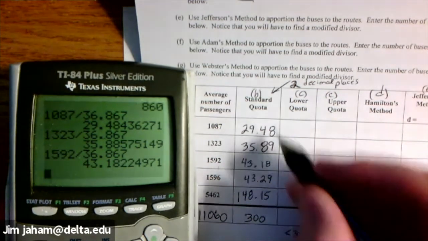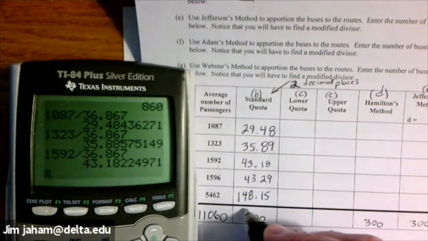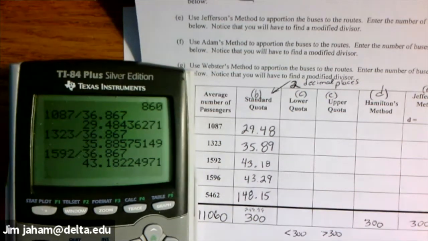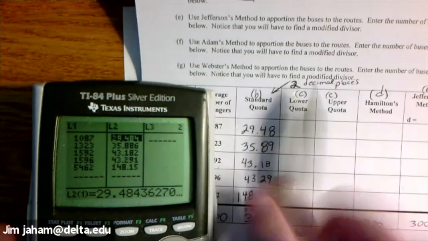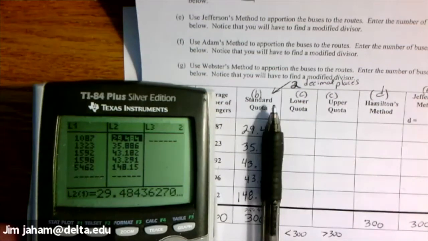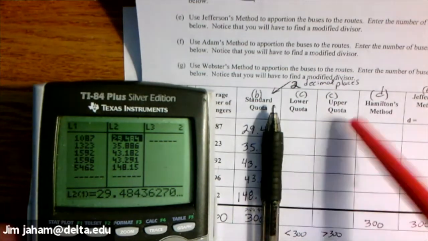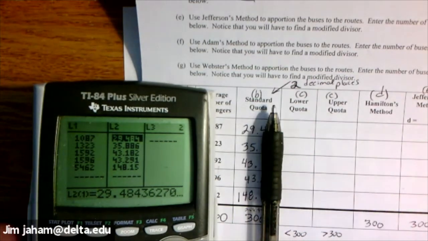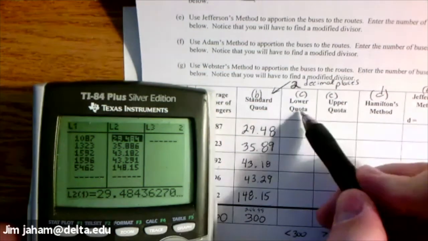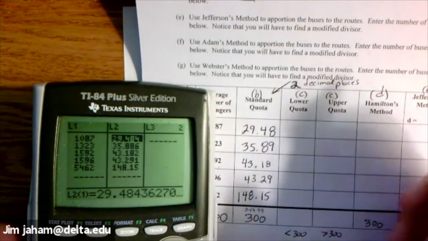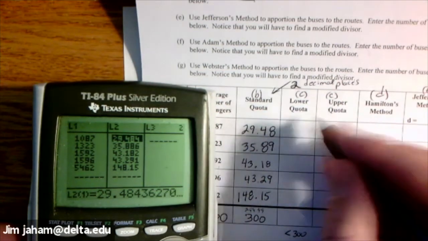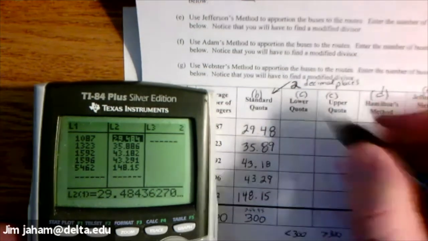Yeah, so because of rounding error, this is actually going to be 299.99. But that's only because of rounding error. All right, now we're going to get rid of the decimal pieces, and those become lower quotas. If you add 1 to the lower quota, you get the upper quota. Another way you can think about it, round down to get the lower quota, round up to get the upper quota. Those 2 numbers of rounding down and rounding up will always be 1 whole number away.